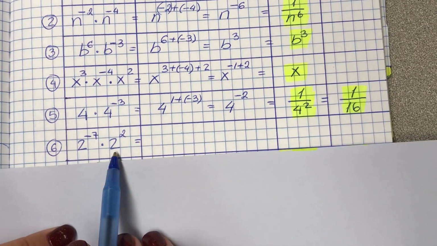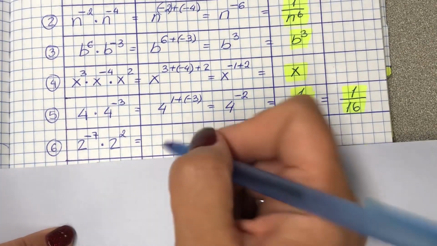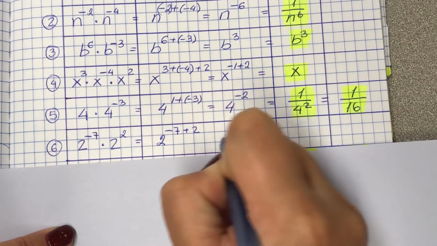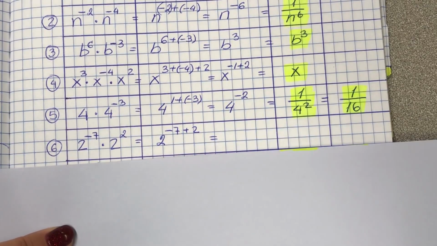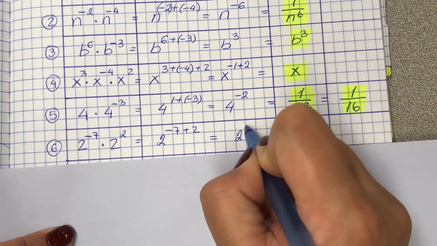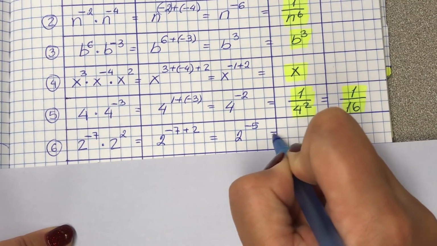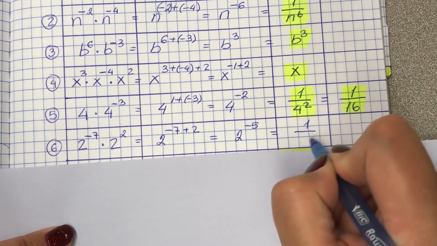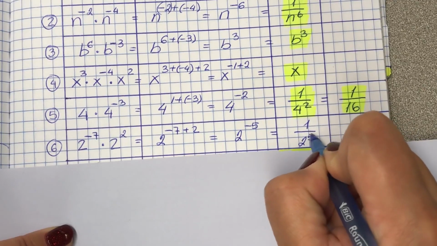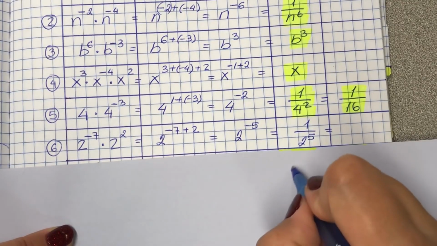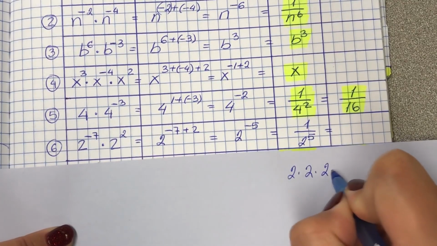2 to the -7th multiplied by 2 to the second. We'll be keeping the base, and -7 plus 2, add the exponents using the product of powers rule. Then -7 plus 2 is -5. We have to change this into a positive. That means 1 over 2 to the 5th. And 2 to the 5th is 2 times 2 times 2 times 2 times 2.